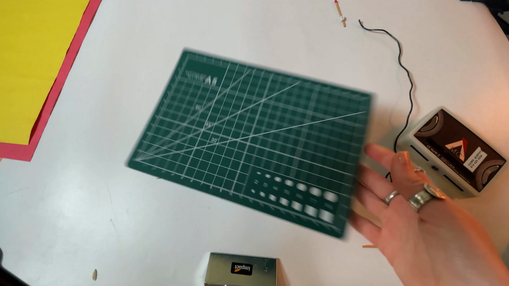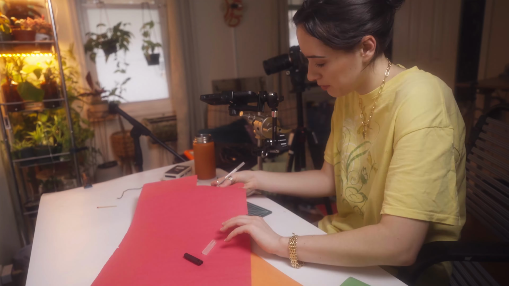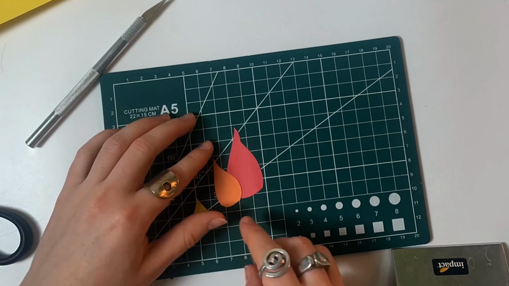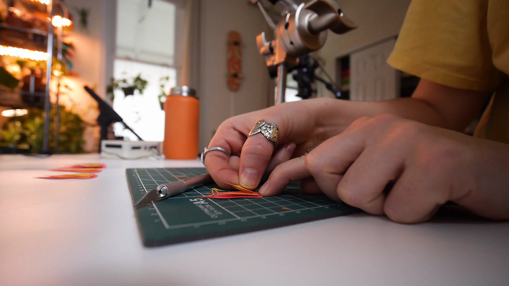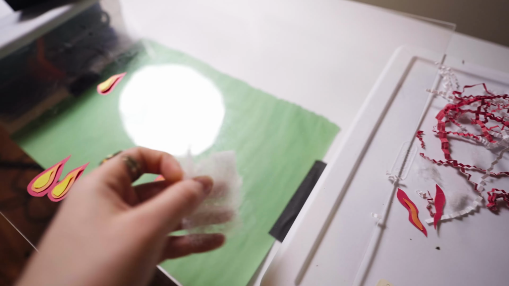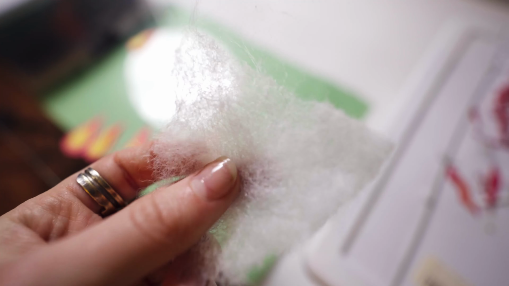So I went ahead and I cut out 6 different flame shapes using 3 different colored pieces of paper. I taped them on top of each other, then we get this cool layered flame look. I'm also going to be using this plush material to add maybe some smoke.